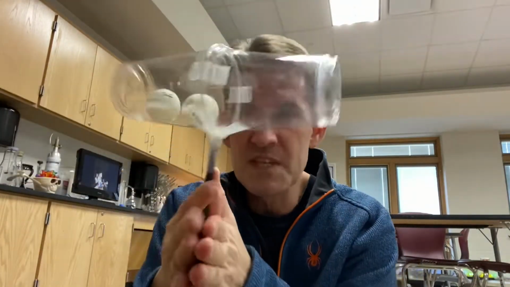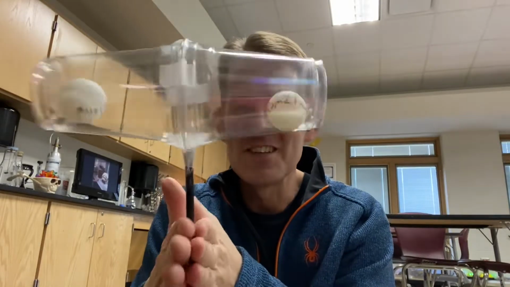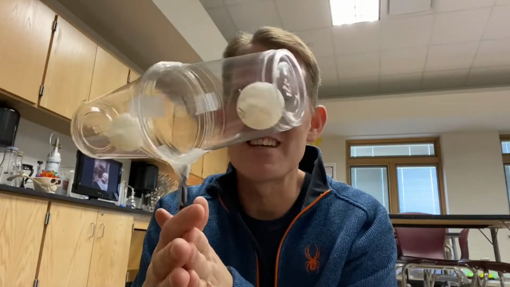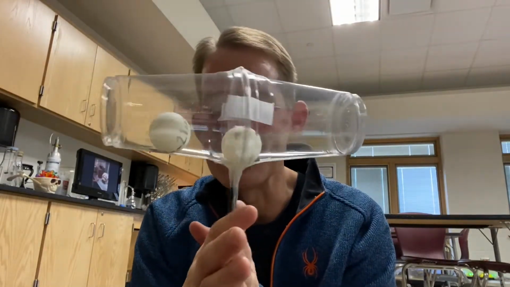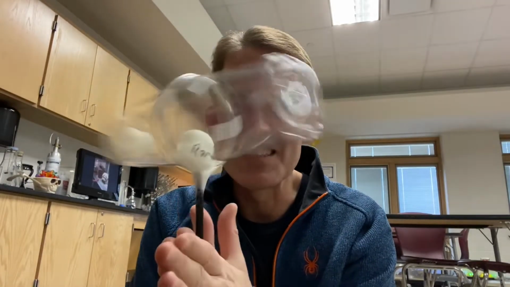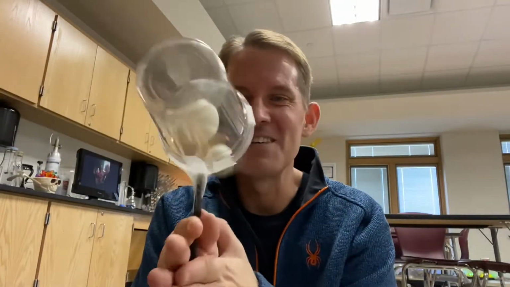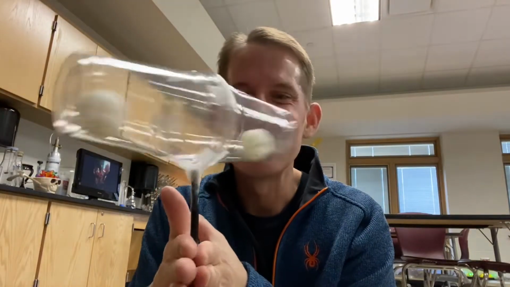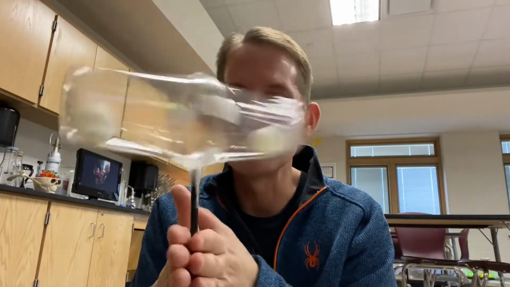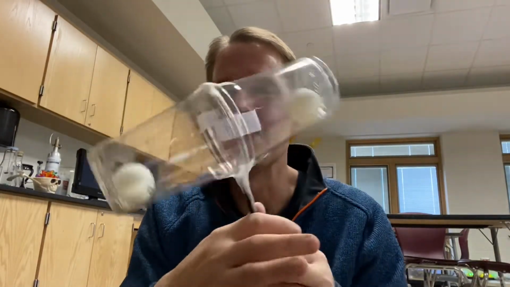So when I spin the cups, notice that the balls go to the outside. When I stop spinning them, they go back together. If I spin it, the balls want to move to the outside. That's apparent centrifugal force. That's from the point of view of the objects that are in rotation.